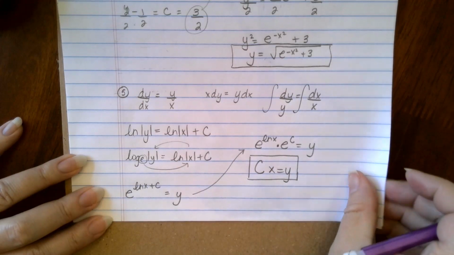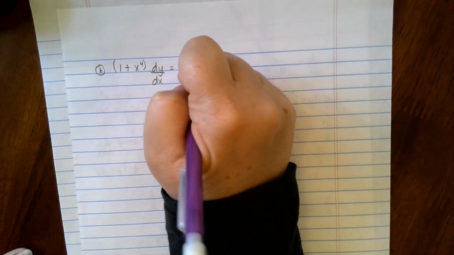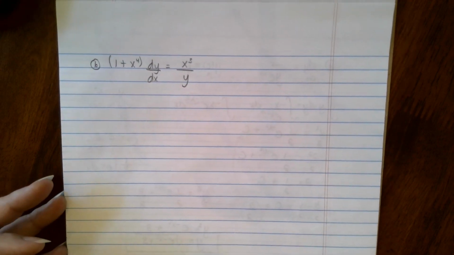Okay? All right, so looking at number 6. Number 6, we have 1 plus x to the 4th dy dx is equal to x cubed over y. All right, so go ahead and see if you can separate the variables. Hit pause.